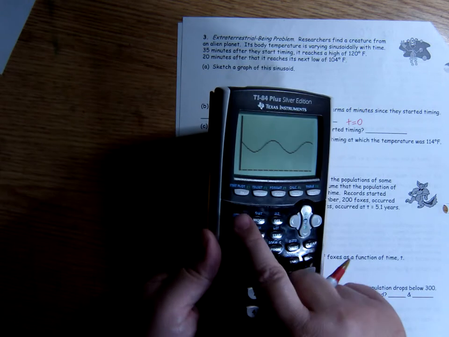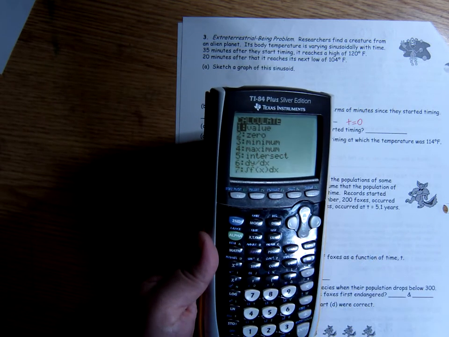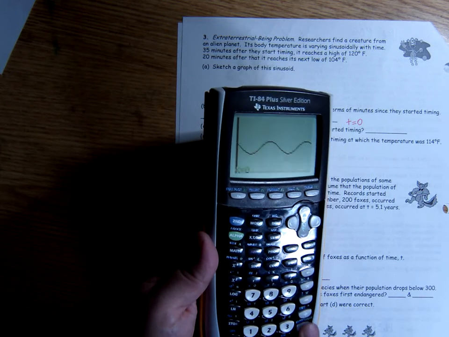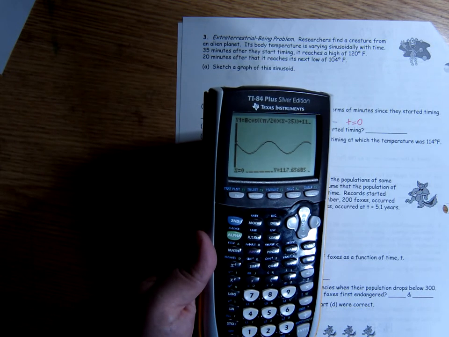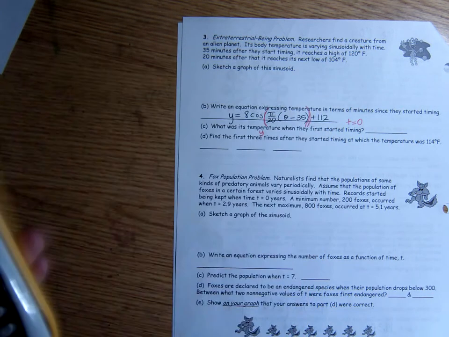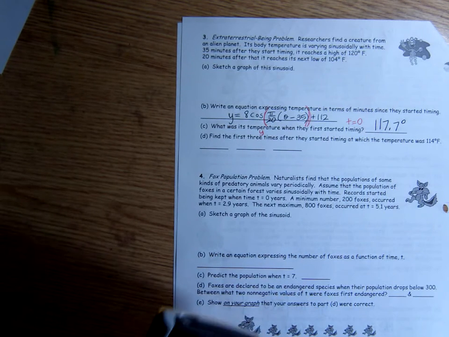So I'm going to plug in t equals 0. That's one way to do it. I did second trace, value, x equals 0, enter. And I found out that the temperature was 117.65. Let's round to the 10th and call it 117.7 degrees when they first started timing.